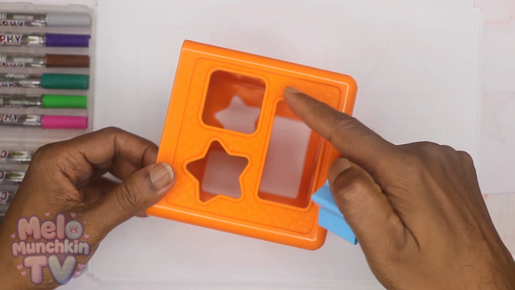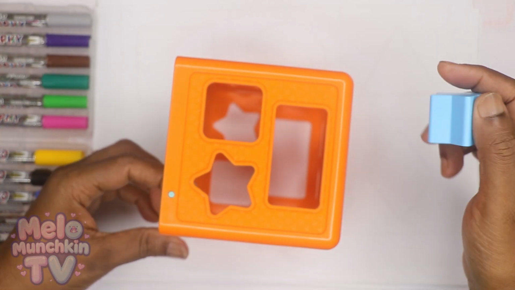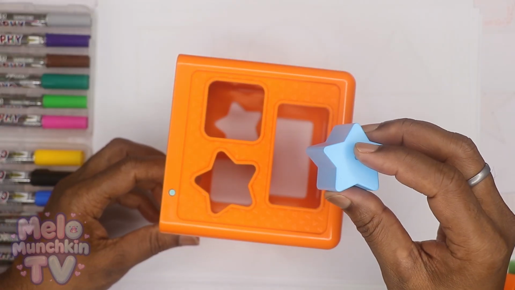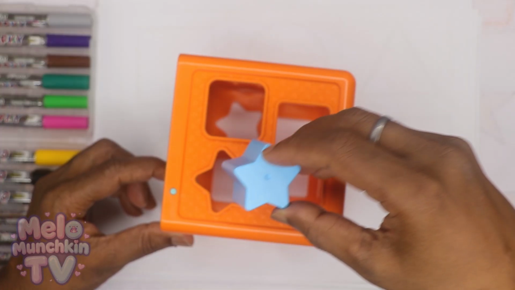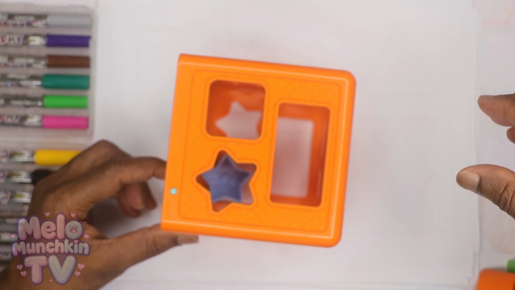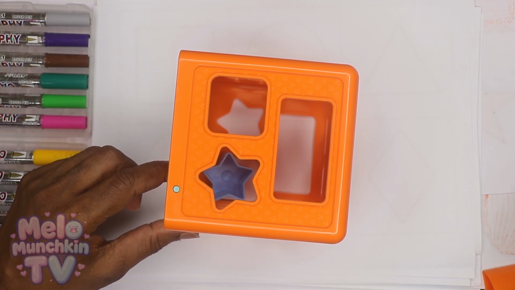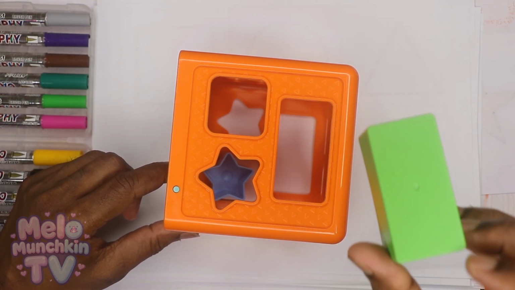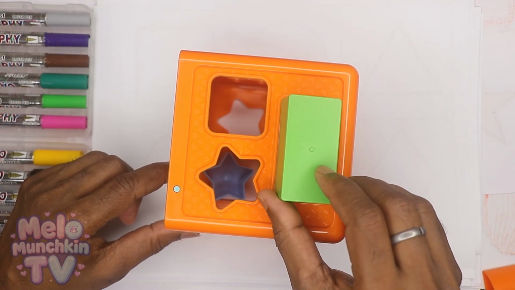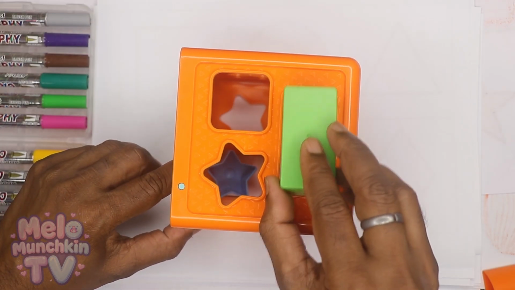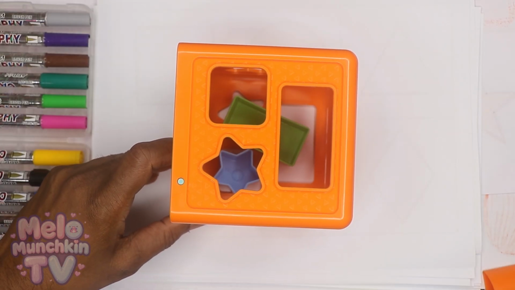What is this? This is rectangle. And what is this? This is square. And finally, we found star. This is star. So let's see if it is getting inside or not. So it's getting inside. So it went inside very easily. Okay. So the next shape I will take is this. This is rectangle. So let's first try over here. And this one is not getting inside. Oh, it went inside. So this is also correct.